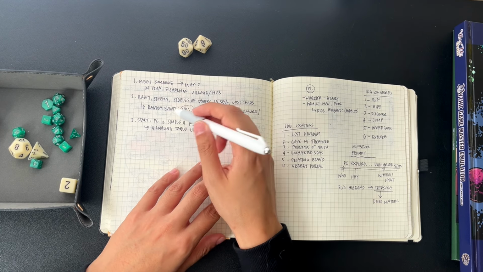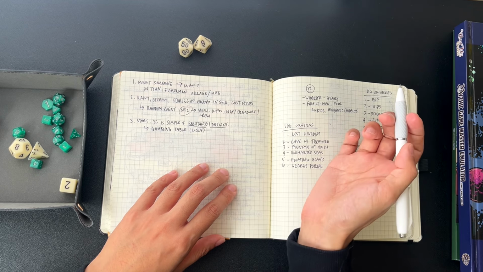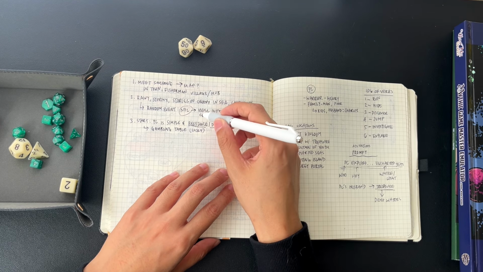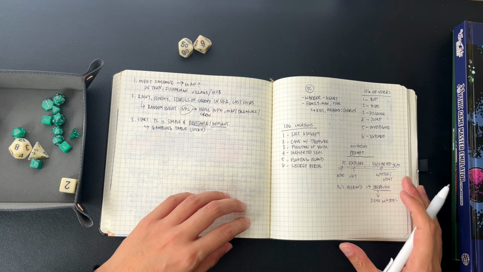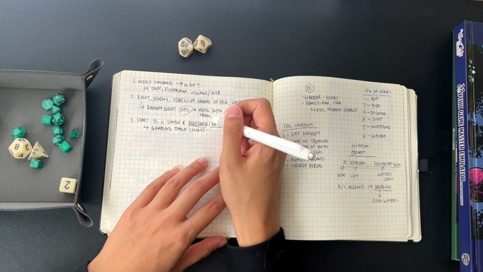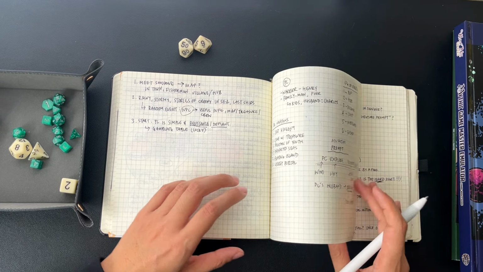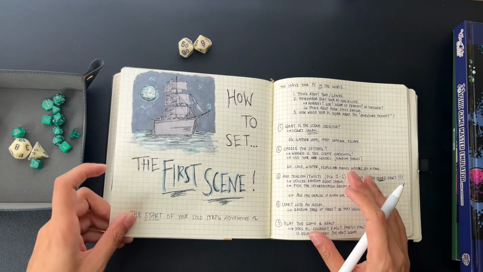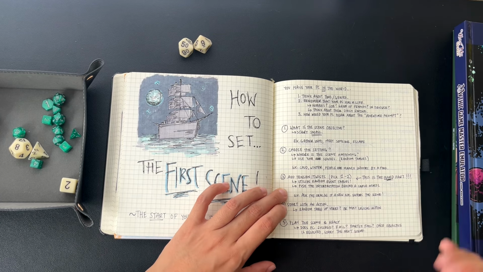And then a random event will happen: an NPC will approach Henry with some useful info about the treasure, possibly, or maybe a map, or maybe even a crew that Henry could join for his venture into the seas. So that could be the start of the scene.